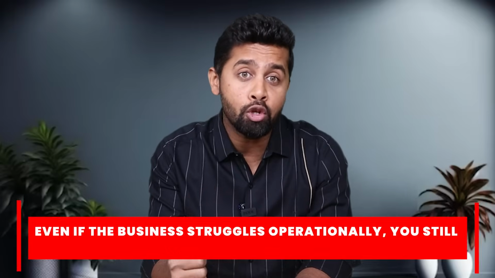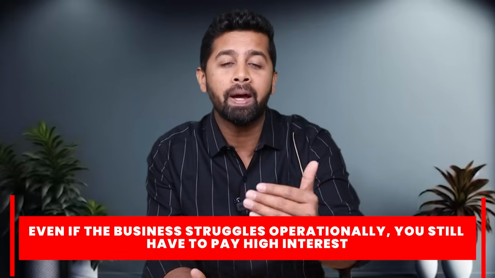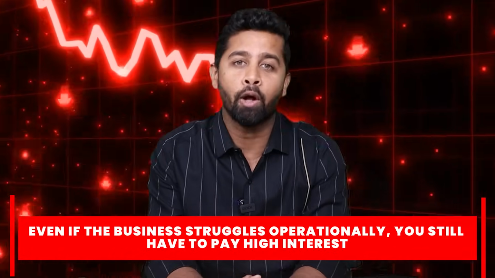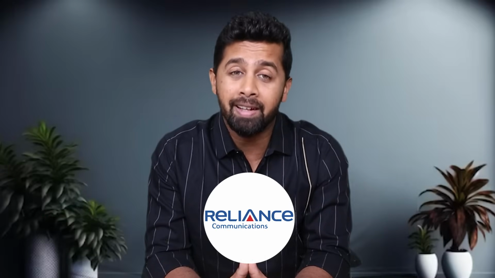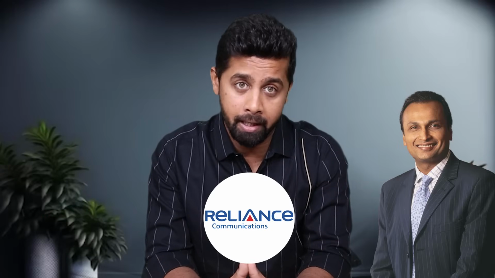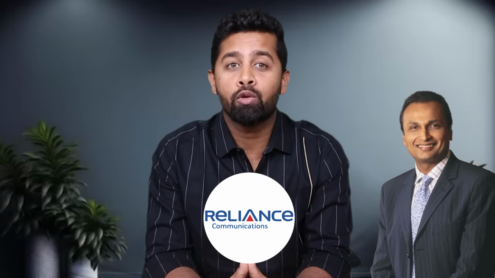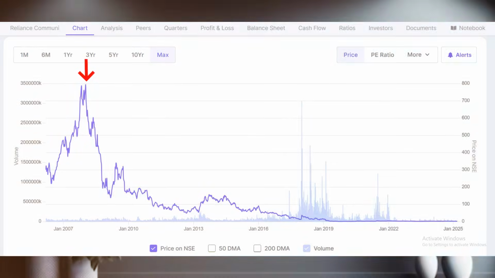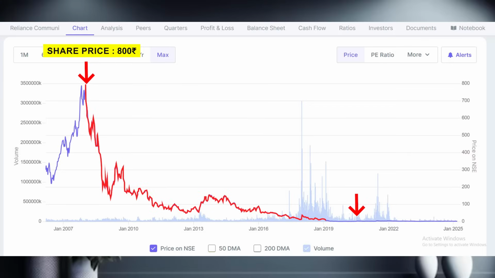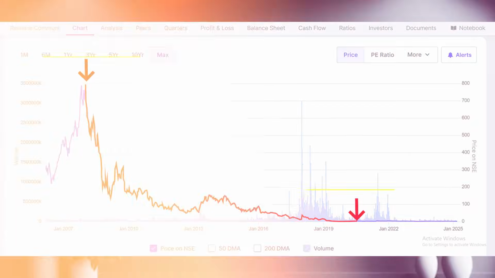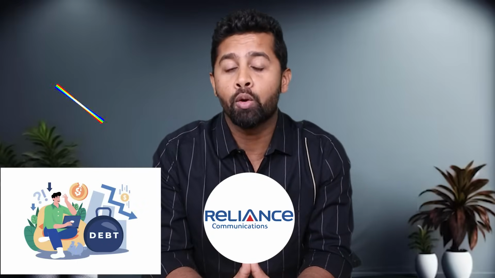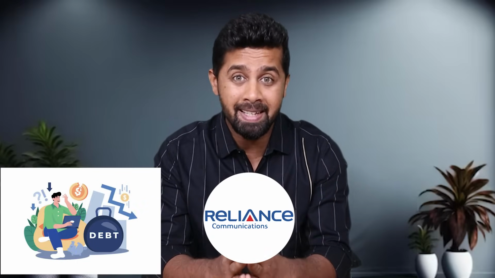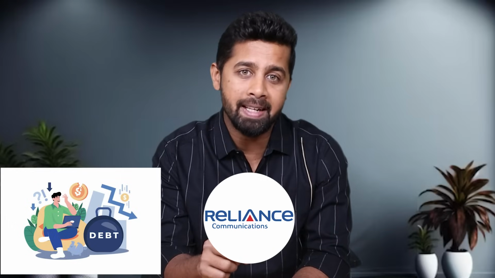The problem with high debt is, even if the business struggles operationally, you still have to pay high interest, and that results in losses. For example, look at Reliance Communication by Anil Dhirubhai Ambani. During 2008, it was one of the largest Indian companies, and the stock price skyrocketed. However, from there, it has completely destroyed investors' wealth. One big reason was over-leverage. The company had massive debt due to significant capex, and when the business struggled, it still had to pay massive debt.